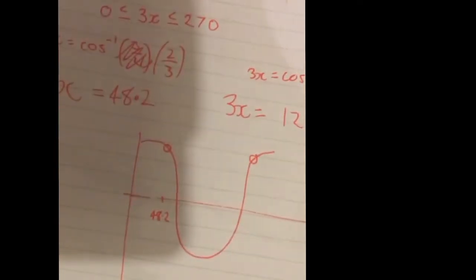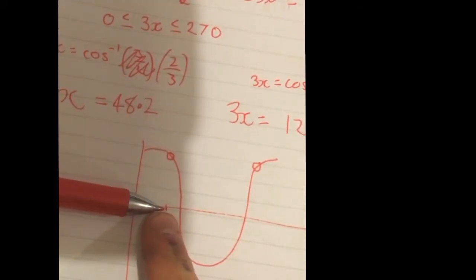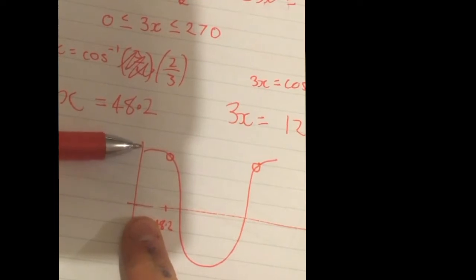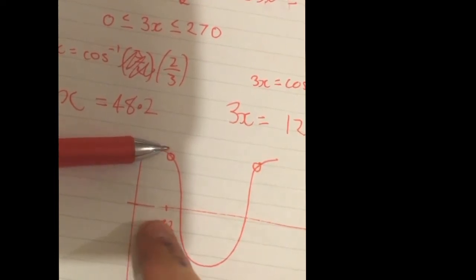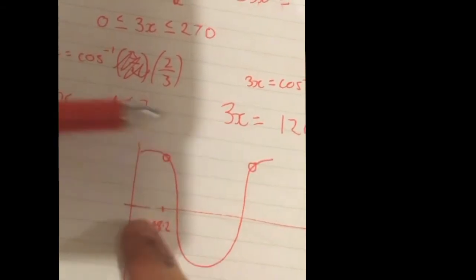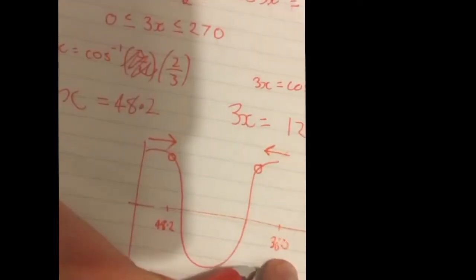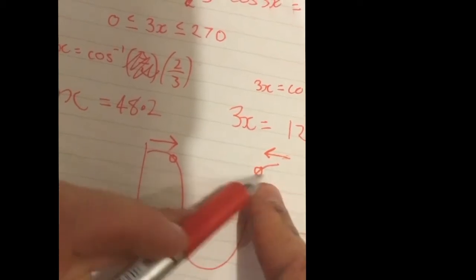Now, the thing people keep doing wrong with this is where to measure from. For cosine, this 48 has been measured from 0, which is the peak. So we need to measure 48 away from this peak. Make sure you're always measuring the same way. An easy way to track that is to put arrows. So this one's measured from that peak, and this one needs to be measured from this peak. So in other words, we're going to do 360 minus 48.2 to find that value.